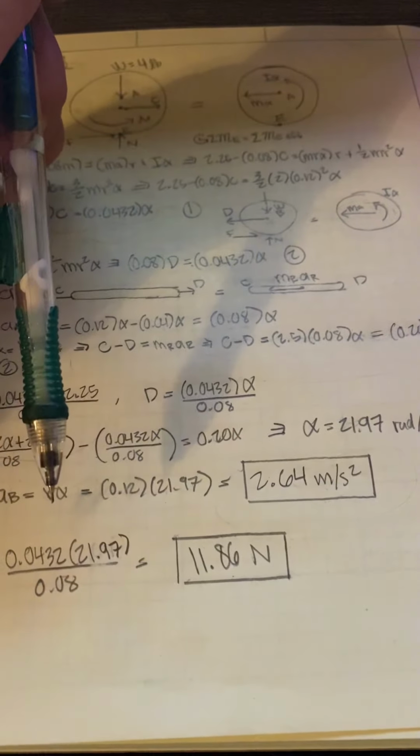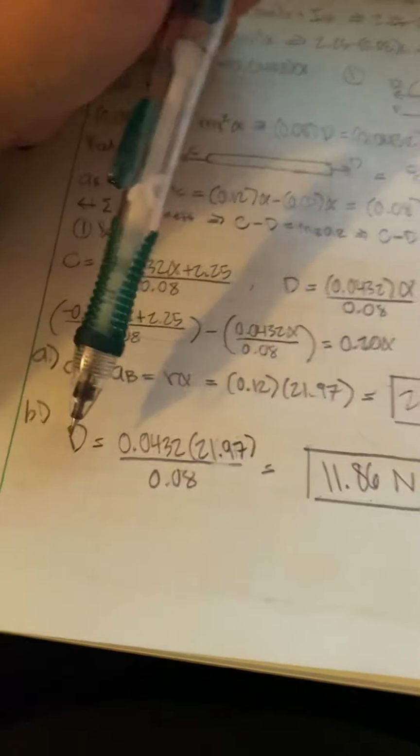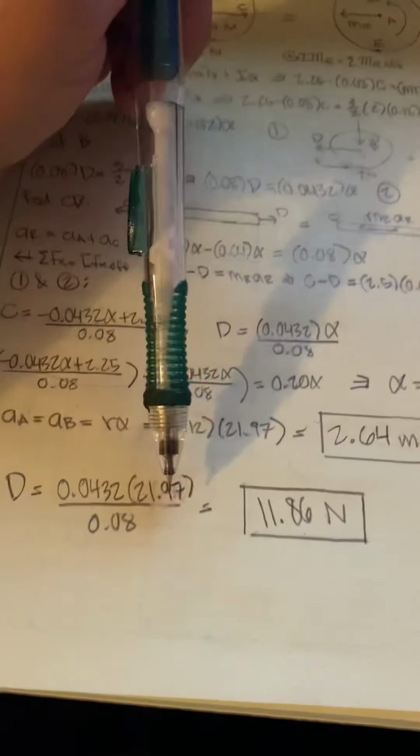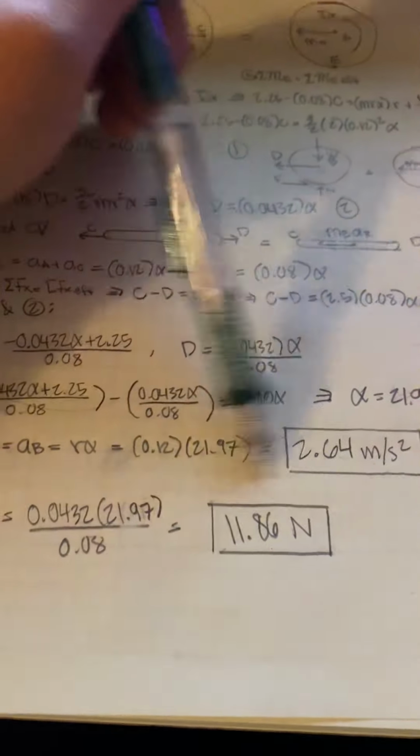And it wants us to get the force on pin D. We know what D is equal to here. We just plug in the angular acceleration, and this is what we get for our force at D. And that would conclude the homework assignment.